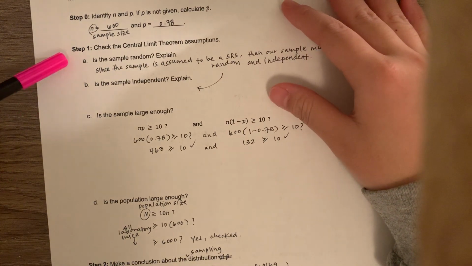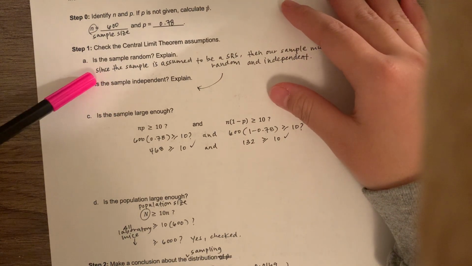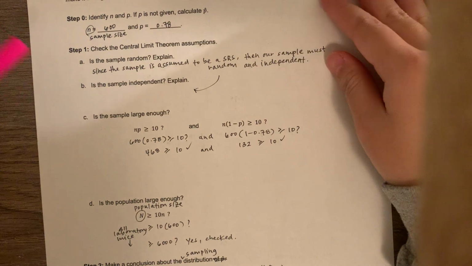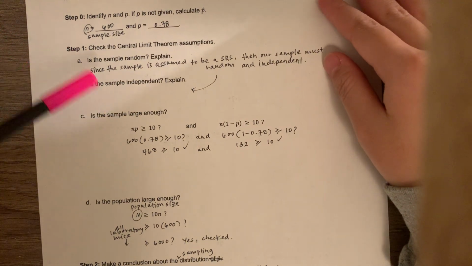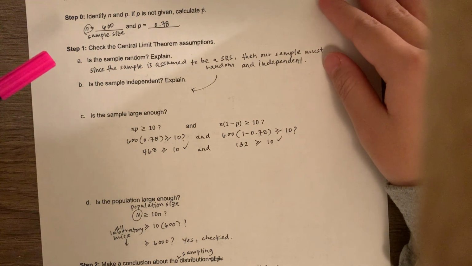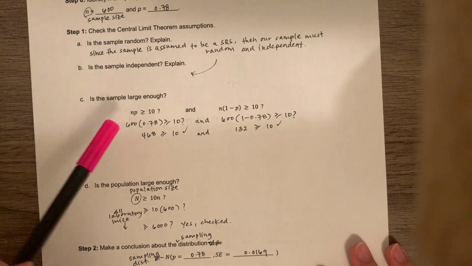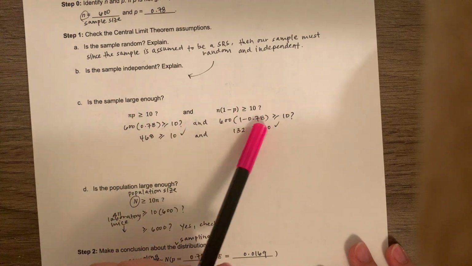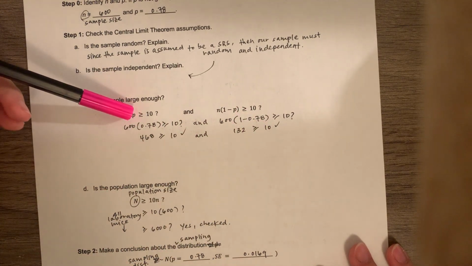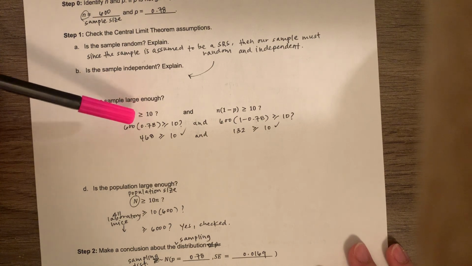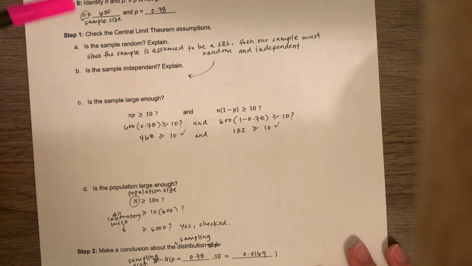So the first thing to check is to see if the sample is random and independent. In most cases, this is going to be true because we assume that the rest of our problems are done with simple random sampling. Is the sample large enough? Again, you're checking both sides, not just one. If p is not given to you, make sure you're using p hat, and p hat can be calculated.